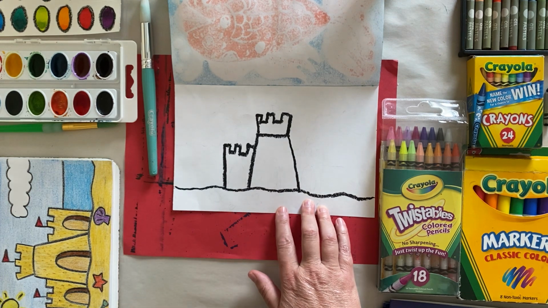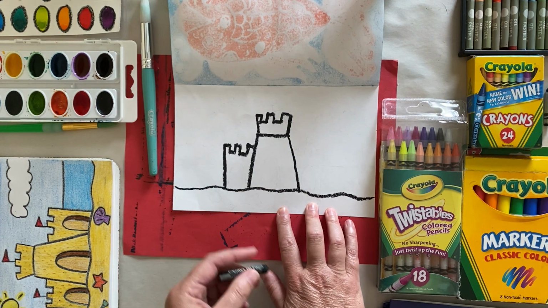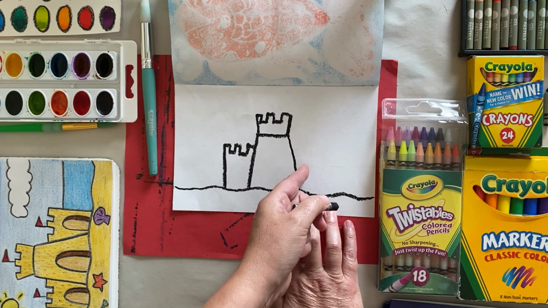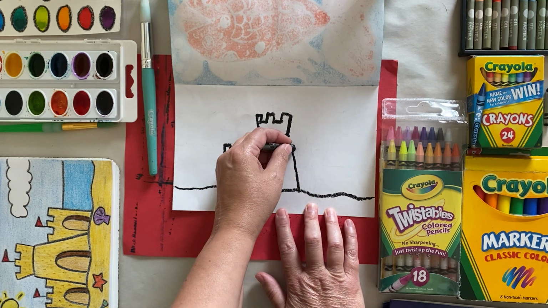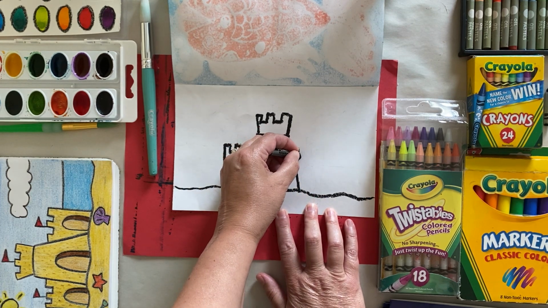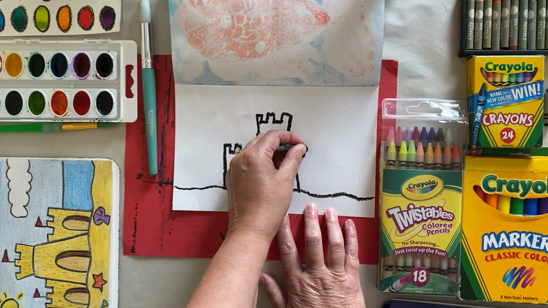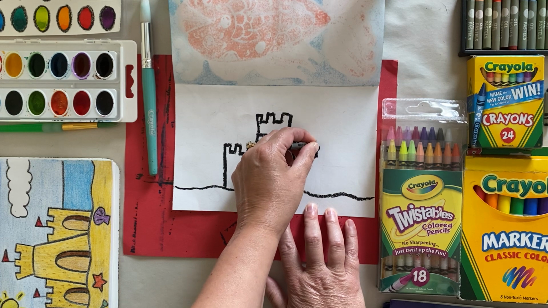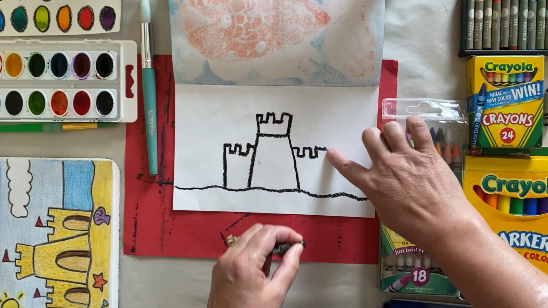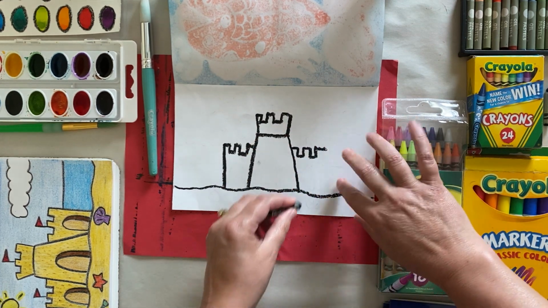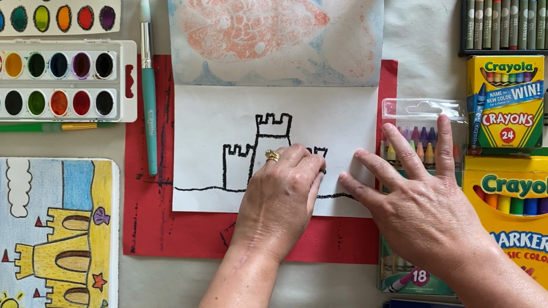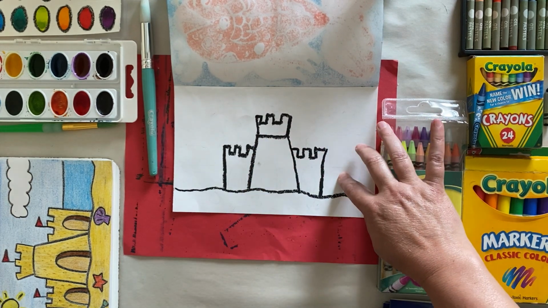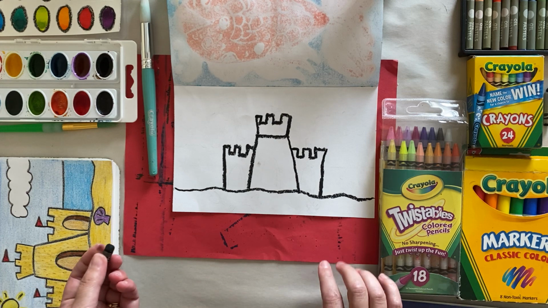See how that's starting to look like a sandcastle? All right, so what I do on the left, I'm going to go ahead and do on the right. Horizontal, vertical, horizontal, vertical, horizontal, vertical, horizontal, vertical, horizontal, and then we're going to draw our vertical line all the way down to our sand line. Ta-da! We now have our sandcastle.